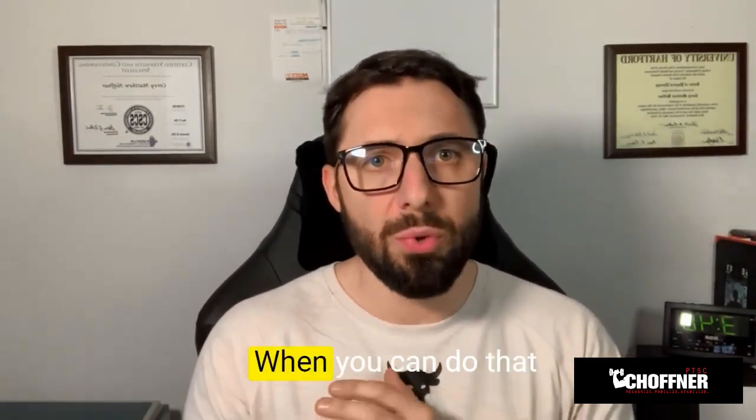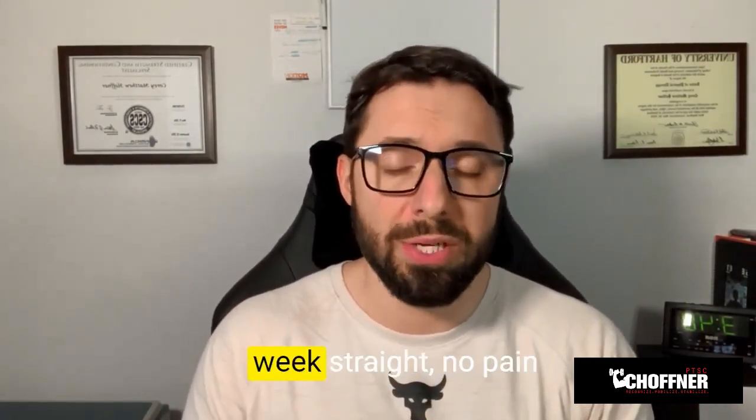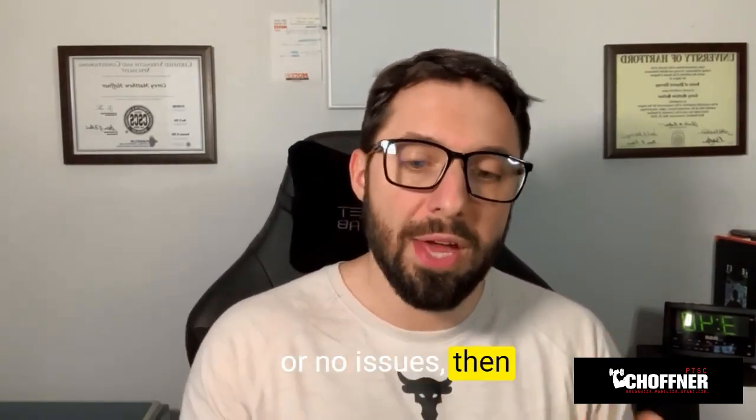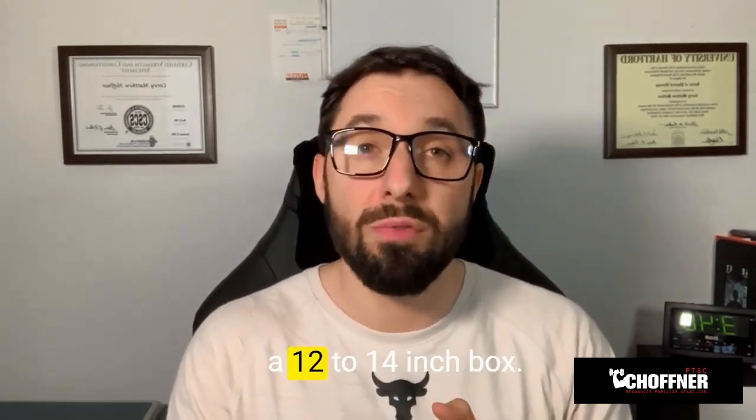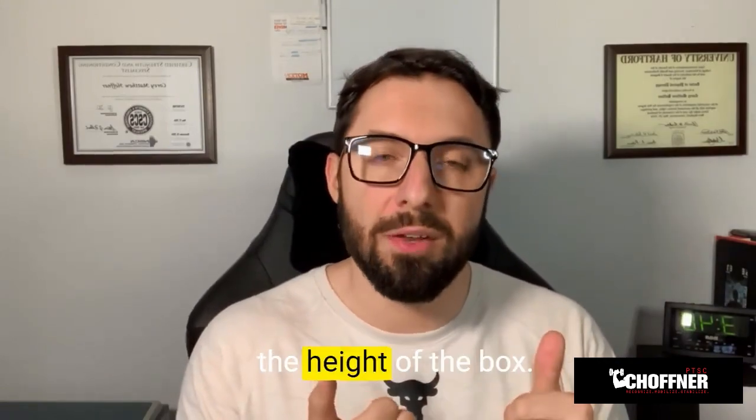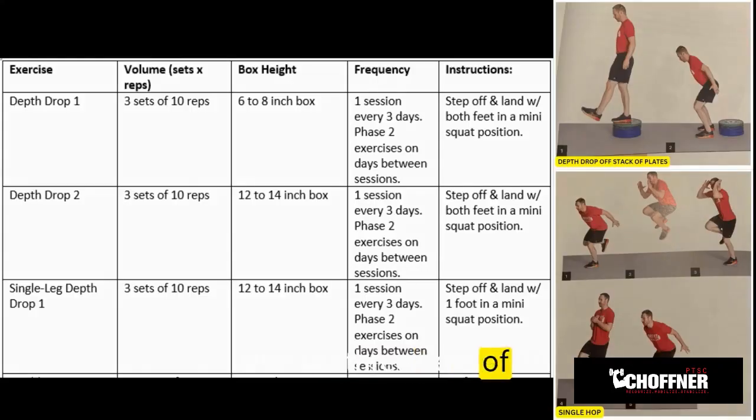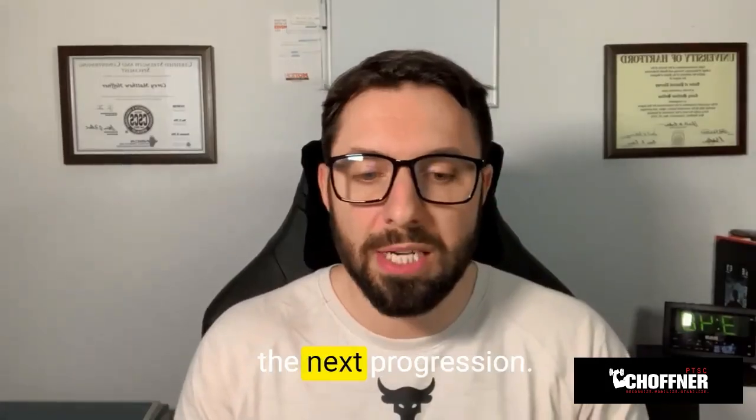reps. When you can do that for about a week straight, no pain or no issues, then you're progressing a little bit to about a 12 to 14 inch box. So you're increasing the height of the box. And when you can do that for 3 sets of 10 reps for a week, then you're progressing to single leg landings. So you go from double leg landings to single leg landings. That is the next progression.